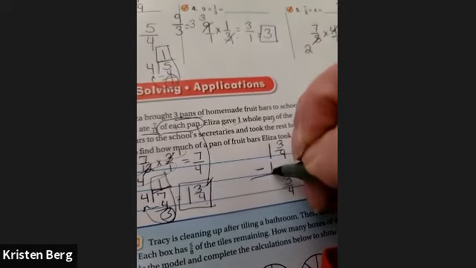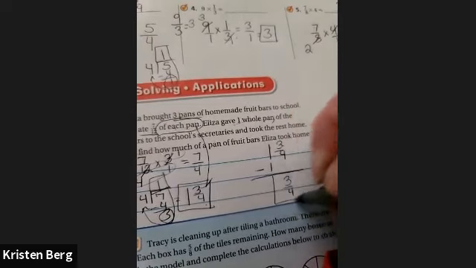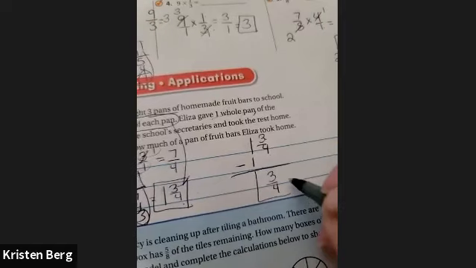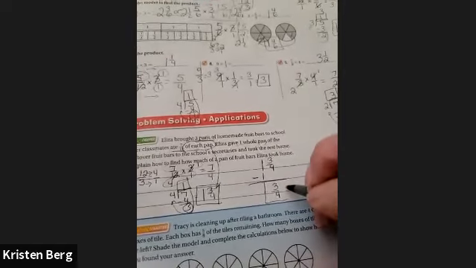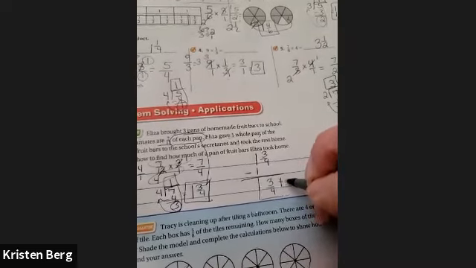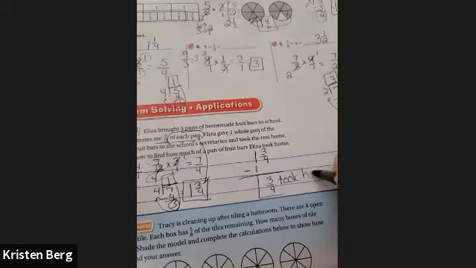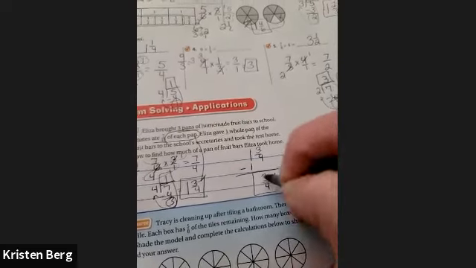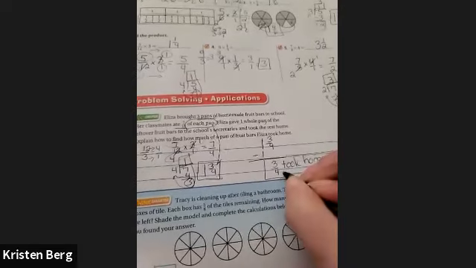And then 1 minus 1 is now 0. So therefore, she took home 3/4. So she took home 3/4 of the bars.